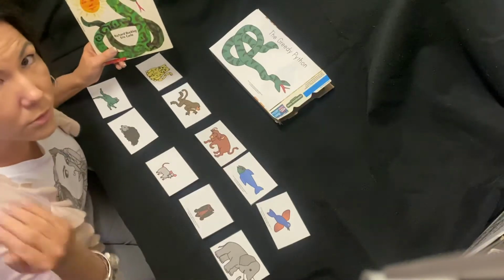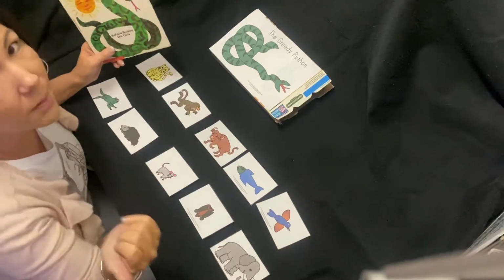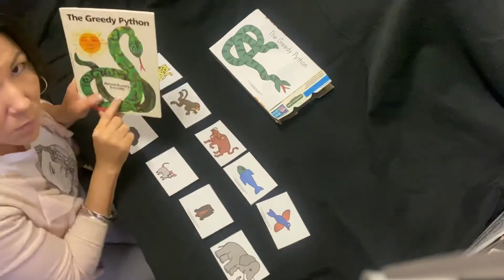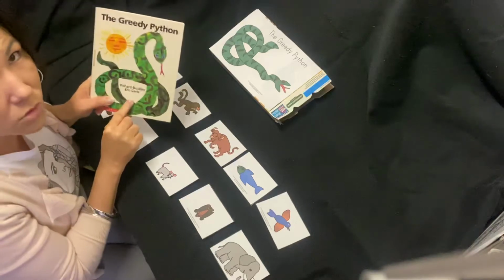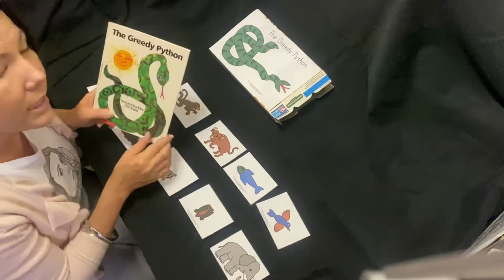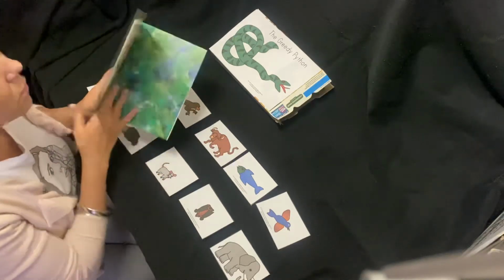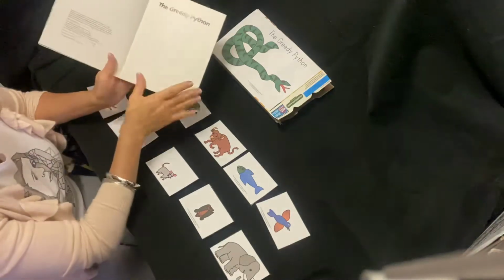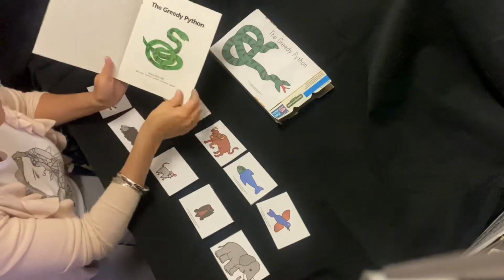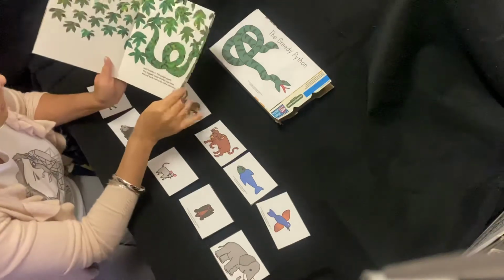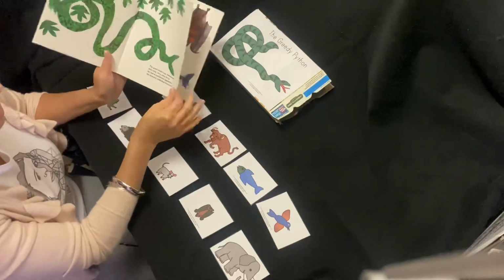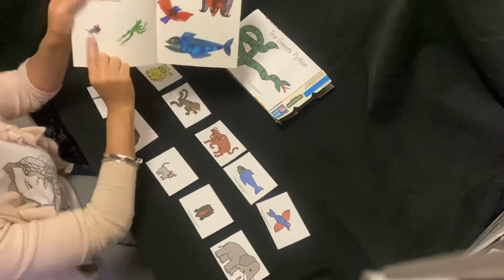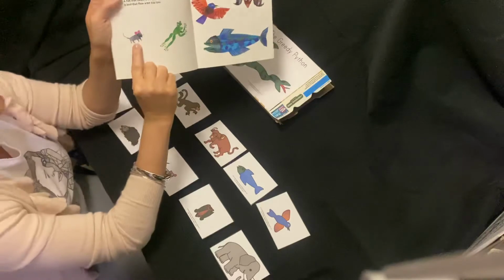So we're going to test our memory and try to think back to the story and put the animals into the Greedy Python in the same order that we saw them in the story. All right, and if you don't remember, you can always open your book to help us remember. So we're going to be looking at our book, and we're going to retell the story right here. Okay, so the first animal that the Greedy Python ate was the mouse.